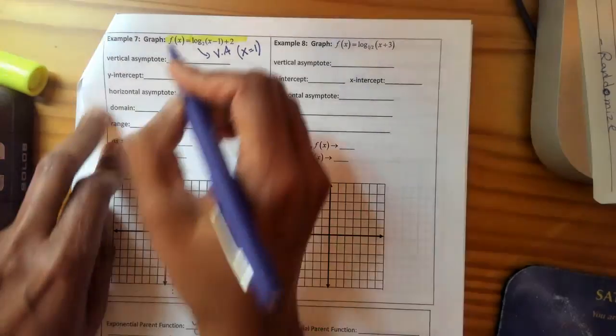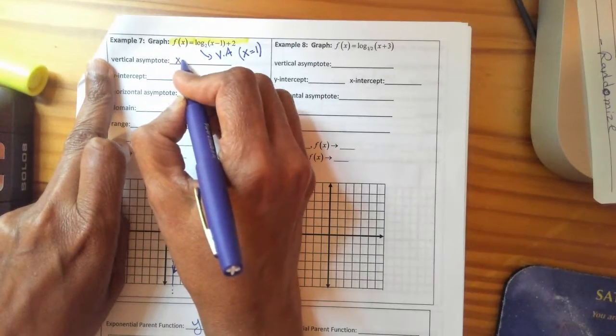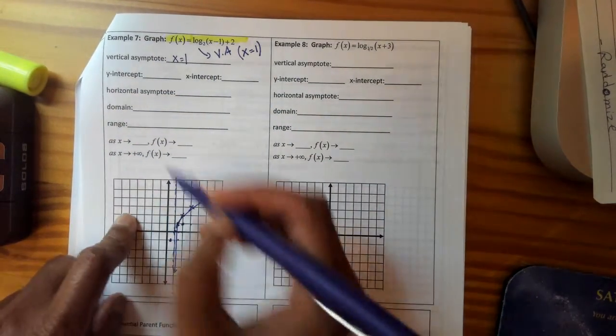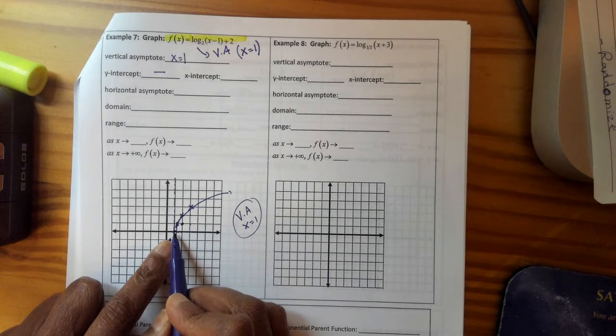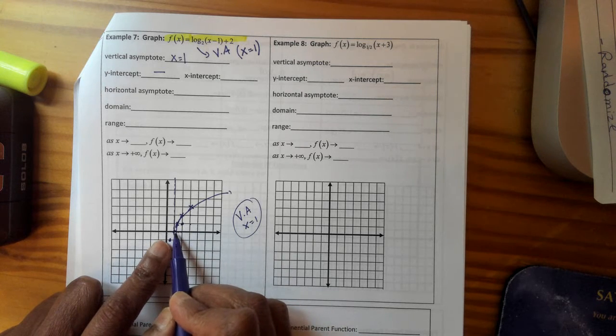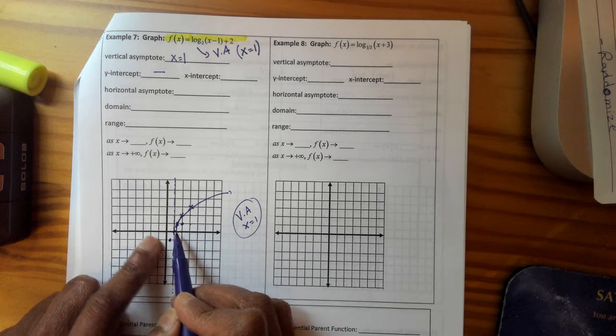My vertical asymptote, we already talked about this, is x equals 1. My y-intercept, I see that it's not touching my y-axis at all, so it's none. X-intercept, okay, now I see that I am not able to find the x-intercept here. In the sense when I say I'm not able to find it, it's not a whole number, it's a decimal. So how do I get this exact value?